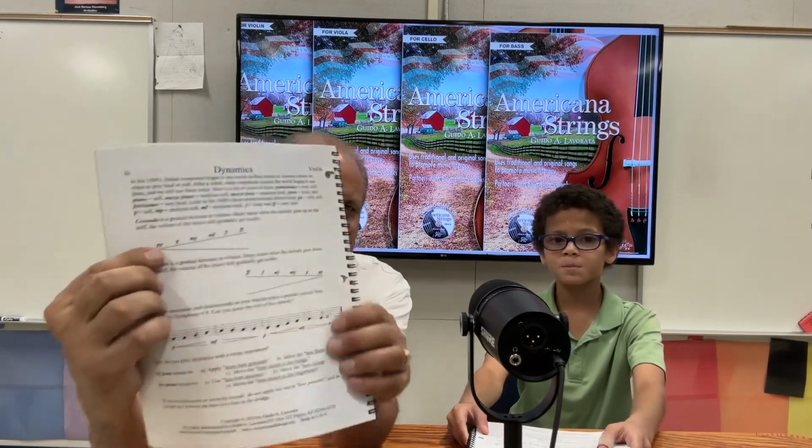Let's start by looking at this word, crescendo. Can you explain what this word crescendo is? Crescendo is a gradual increase in volume. Many times when the melody goes up on the staff, the volume of the music gradually gets louder. I see. And it seems like it's a gradual increase.